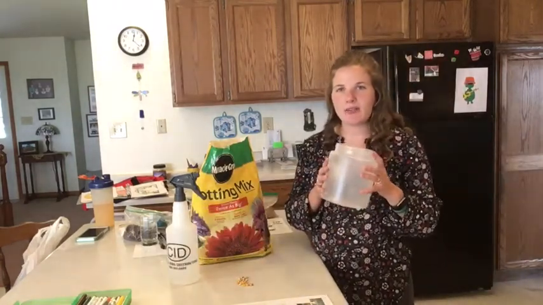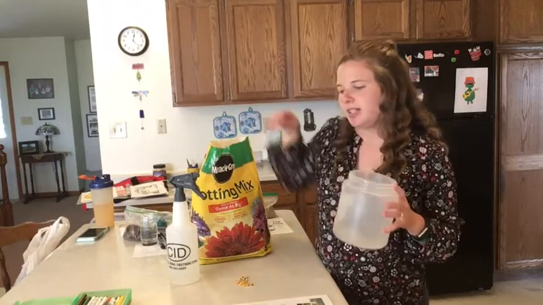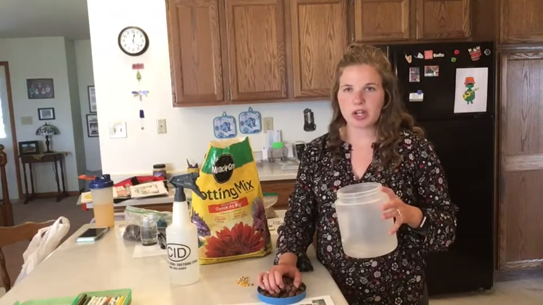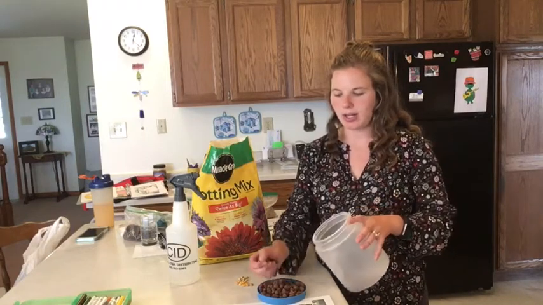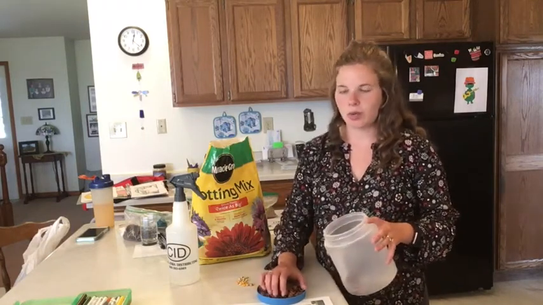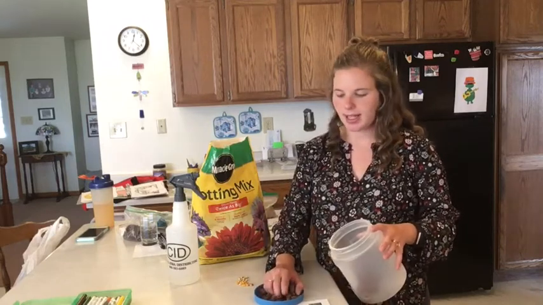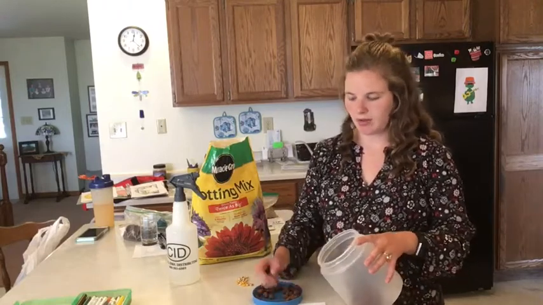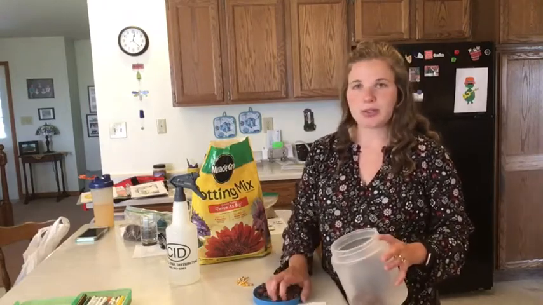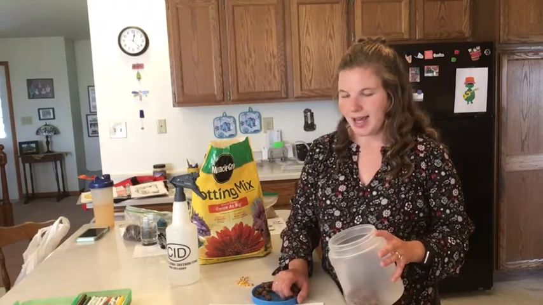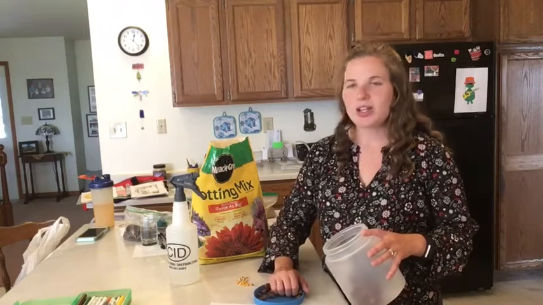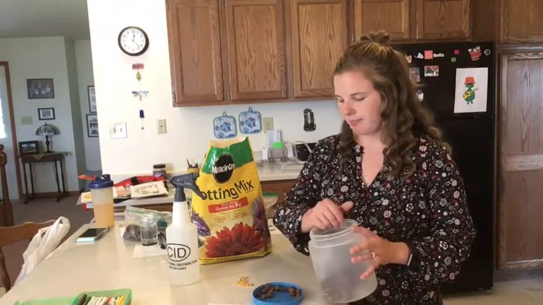First we have our container here, and we need to put the rocks in the bottom. The rocks are going to help to filter out the soil, so when we water it, the soil doesn't stay too wet. So you just want to fill the bottom with rocks, any kind of rocks that you have. These are clay pebbles, but you can use rocks that you find outside. You can use rocks that you have in your landscaping with teacher and parent permission. You just need a few rocks at the bottom.